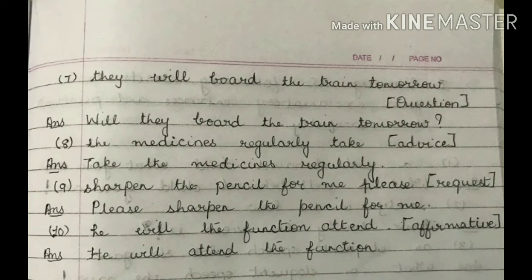Number 9: sharpen the pencil for me, please. This we have to change in the form of a request. We all know that when we request someone, we begin the sentence with the word please. So please sharpen the pencil for me will be the answer.